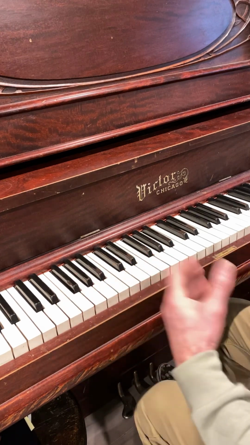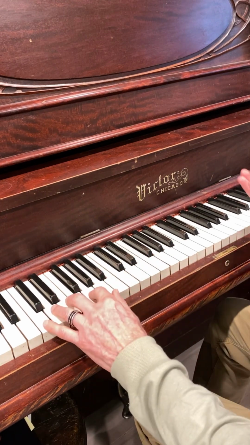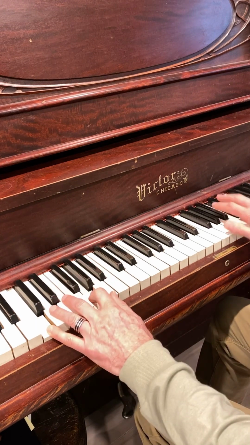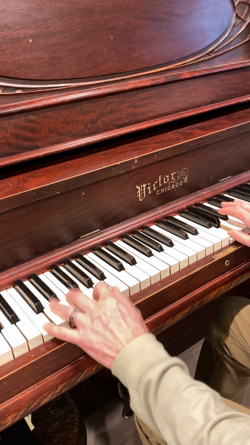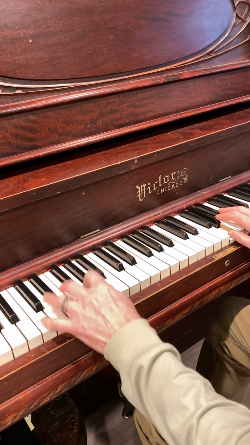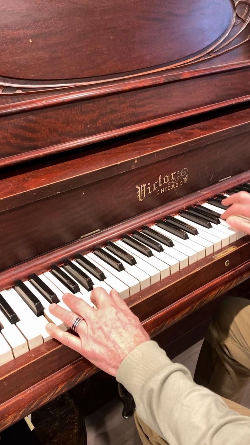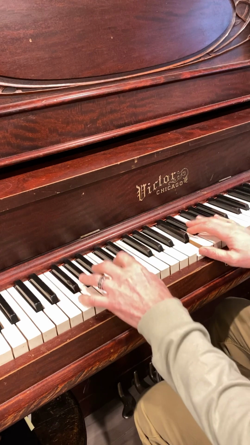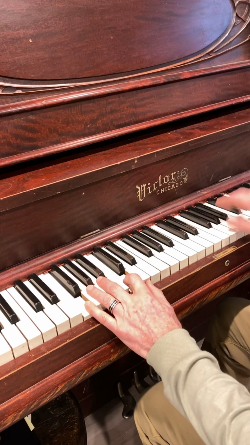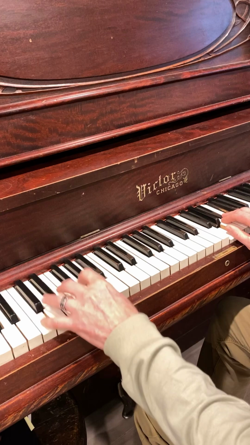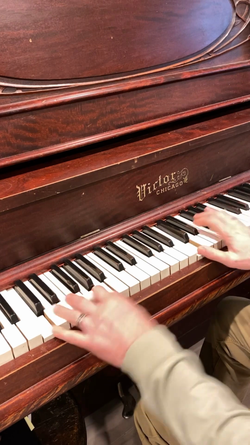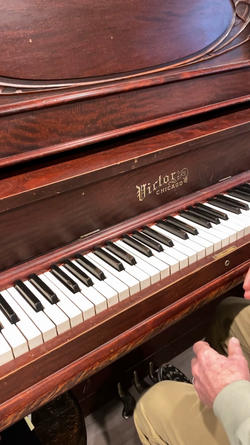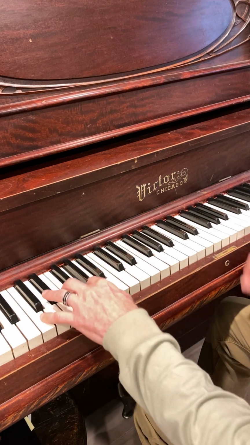And you can do it just like we did in the boogie thing. You can do it after you do the left hand, and so on, working into playing them all together. And same thing with this pattern.